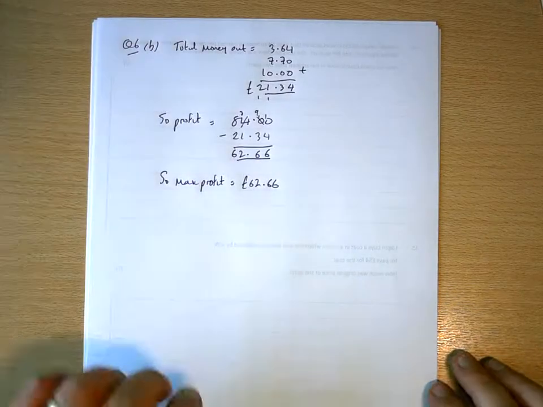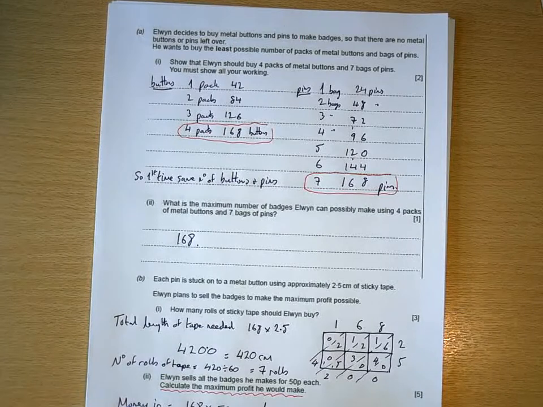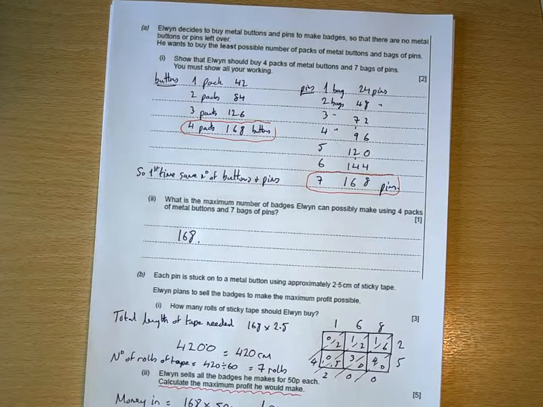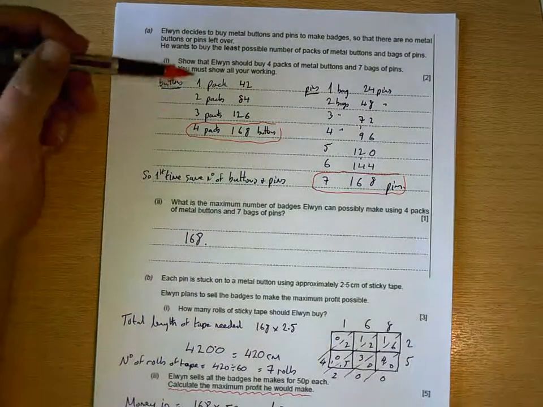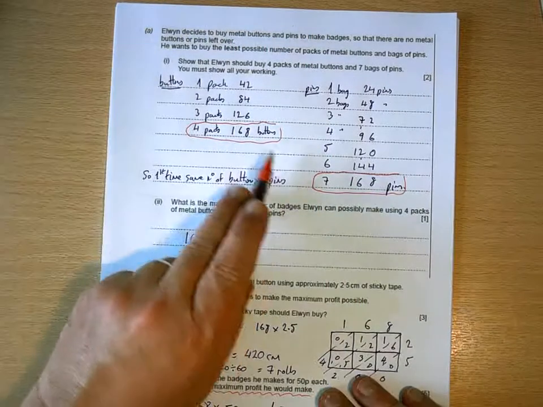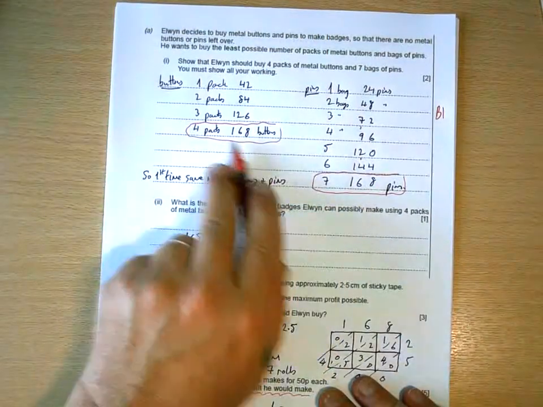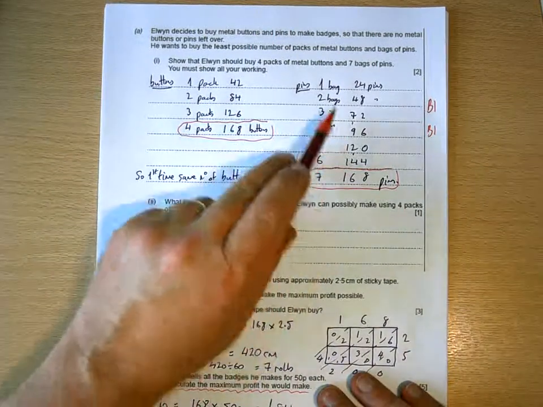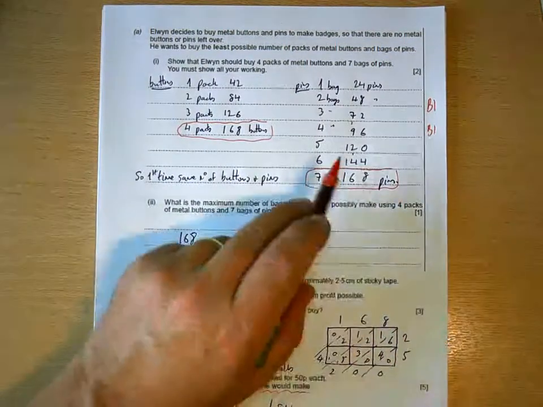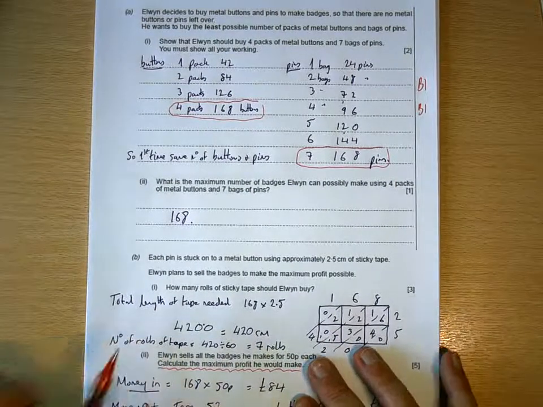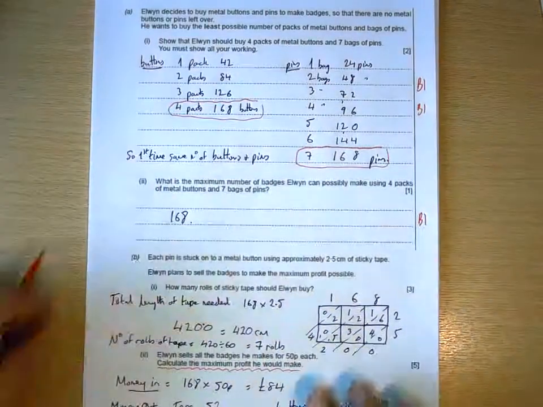So that's a big question there, but all you're doing is working with arithmetic. So let's see how the marks are awarded. In part A, there's a mark if I'm seeing the lists of numbers. So 1 pack, 2 pack, 3 pack, showing that that's the case, and then showing that they are the maximum. If you had just done 4 times 42 to get 168 and 7 times 24 to get 168, you'd have got an SC1, a special case, because you've just misunderstood the question. And then 168 will get you the 1 mark for that.